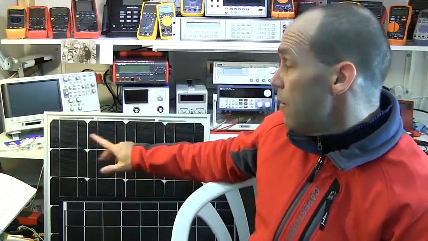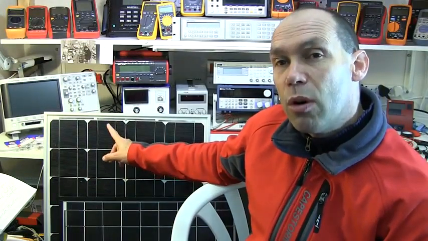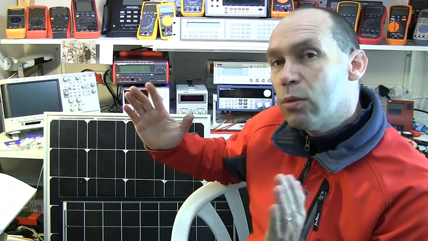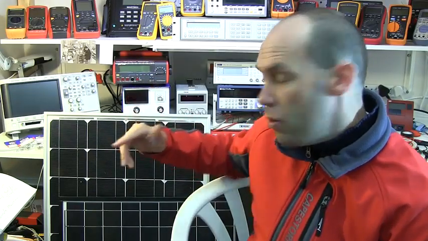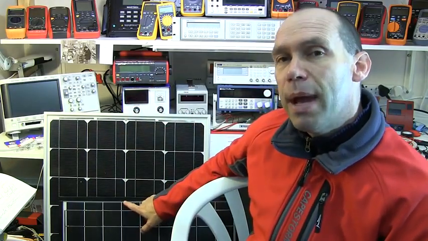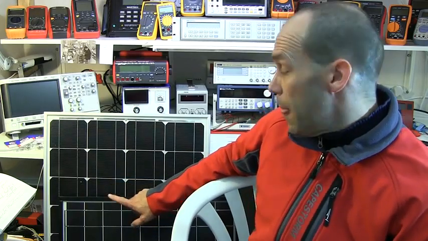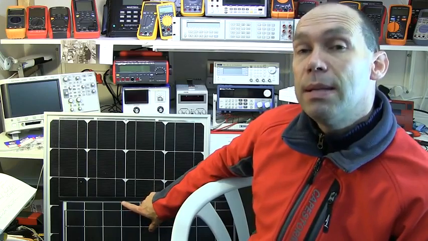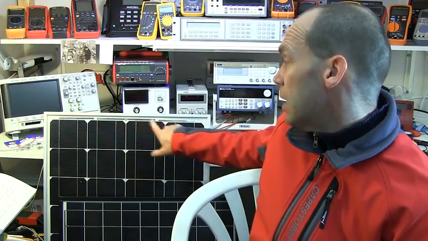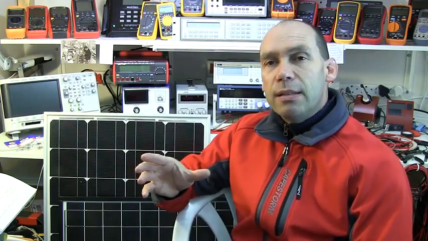So in theory, even though a monocrystalline is more efficient and therefore the size of the panel should be smaller, often you'll find that a polycrystalline panel is virtually the same size, or you may find in fact that the polycrystalline panel might be slightly smaller because of the way they can pack it in. Now there's only a small difference there, so I wouldn't judge a panel too much by that.